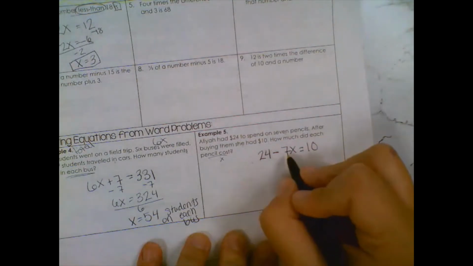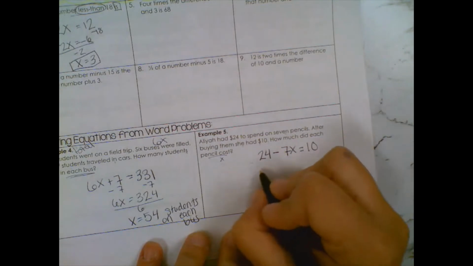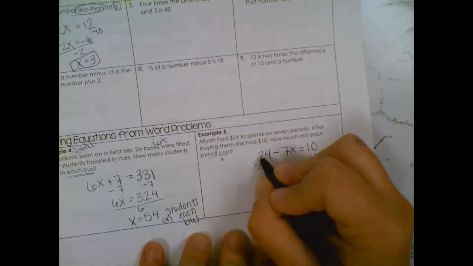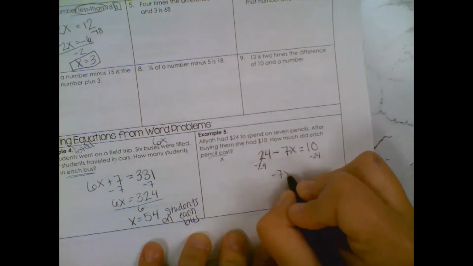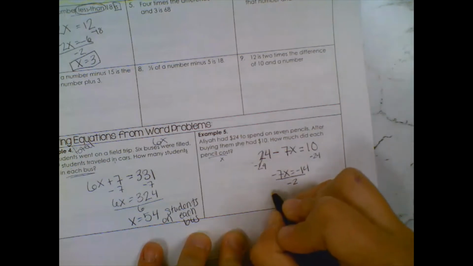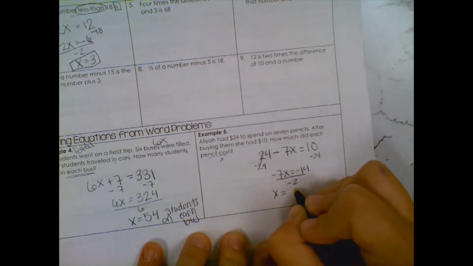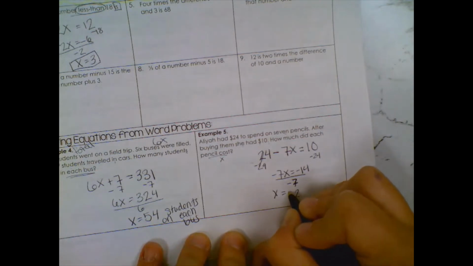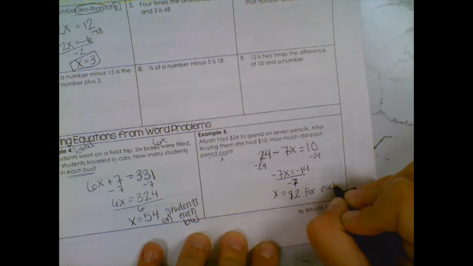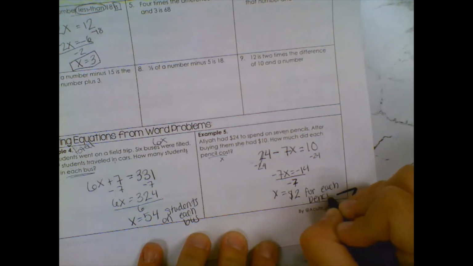So starting amount, take away how much we spent, leaves us with 10. So I'm going to subtract 24 from both sides. I get negative 7x equals negative 14. Divide by negative 7, and that's going to leave us with positive 2. So $2 for each pencil, because remember, that's how much it cost.